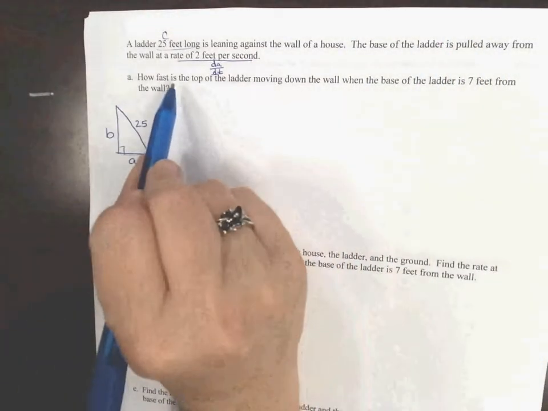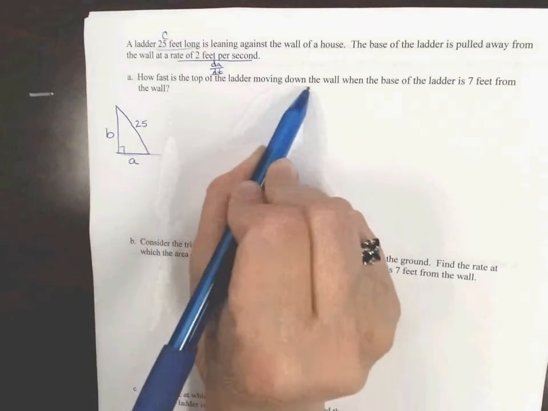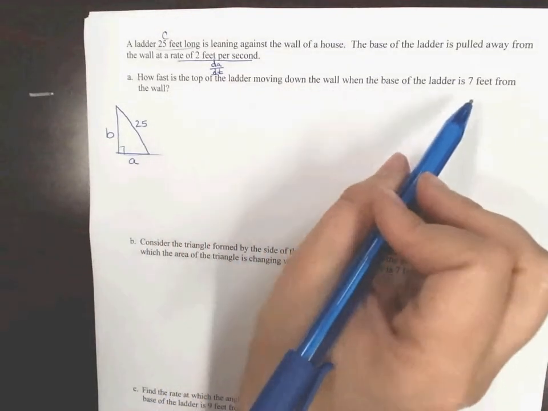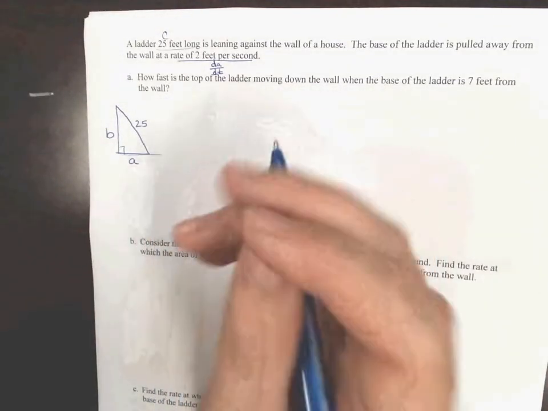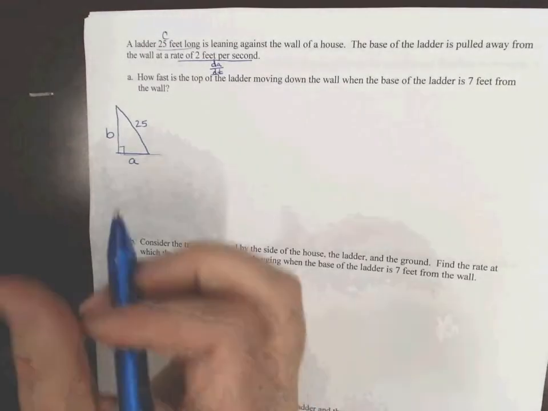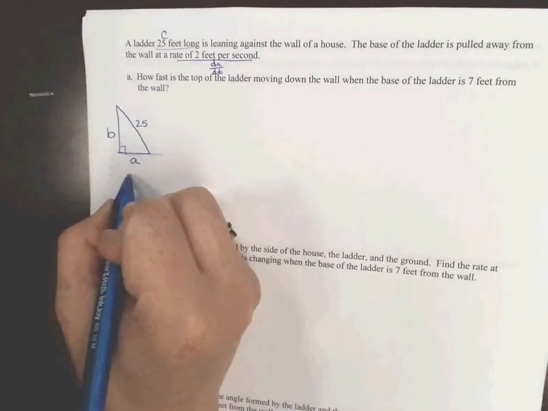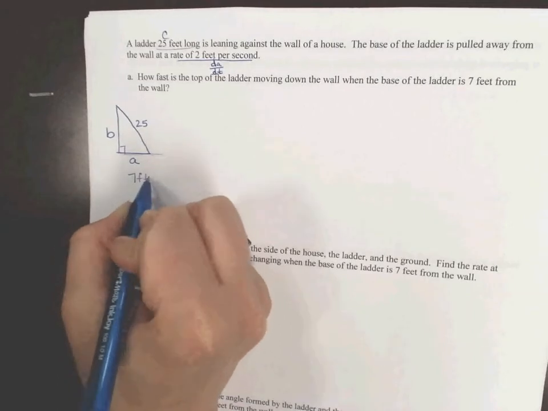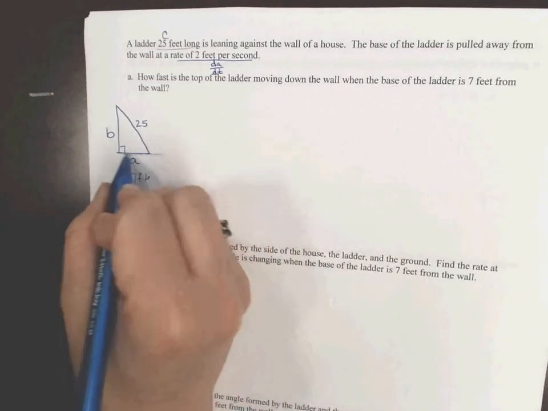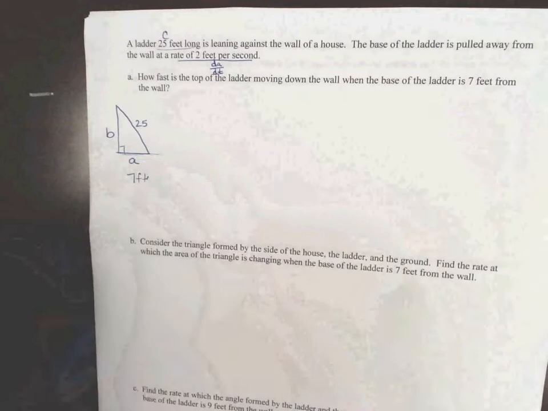It says, how fast is the top of the ladder moving down the wall when the base of the ladder is 7 feet from the wall? So in the instant that I'm looking at, I know that A is going to be 7 feet. All right, 7 feet from the wall in the instant of time that I'm looking at.